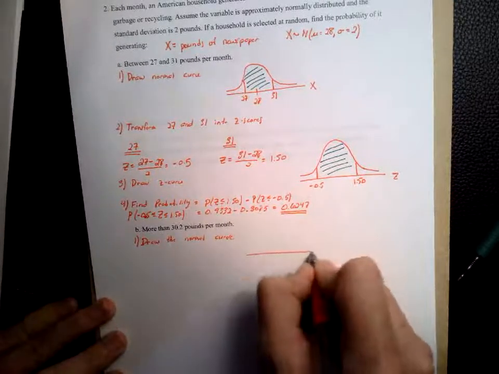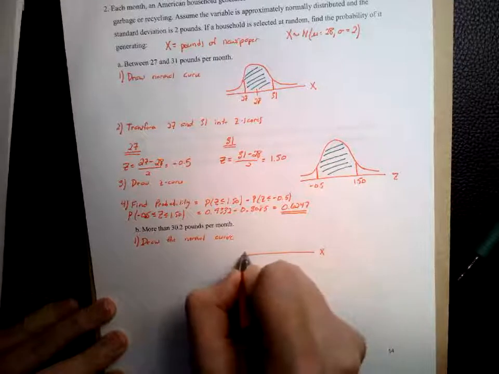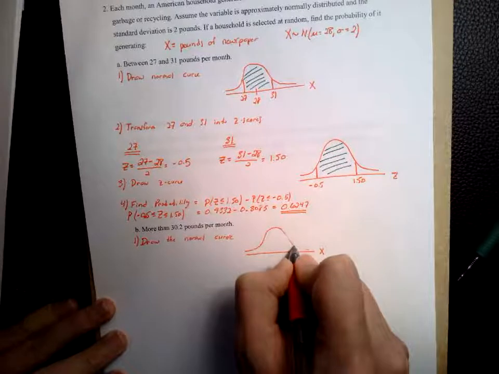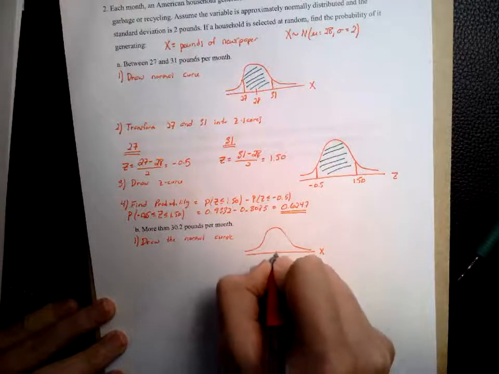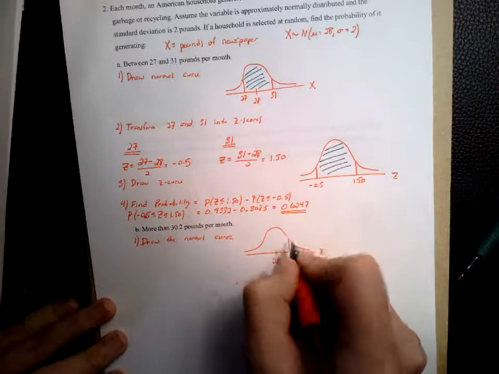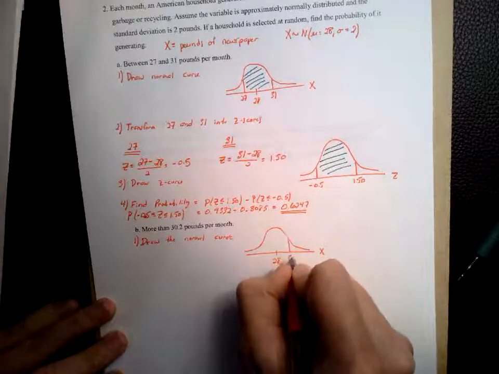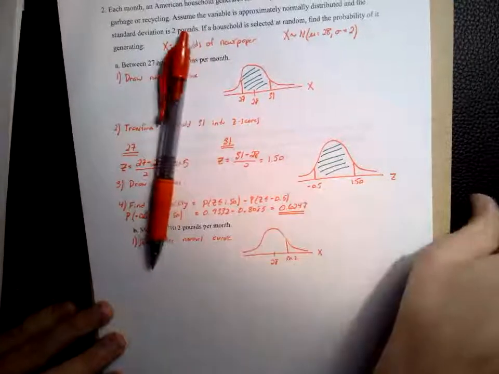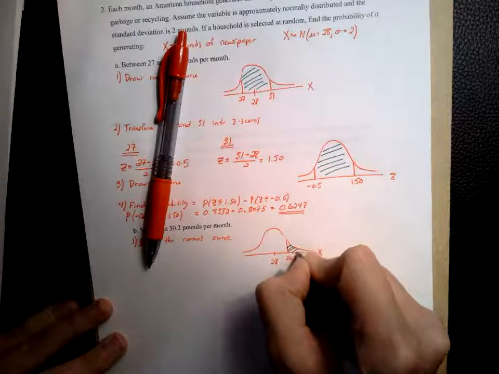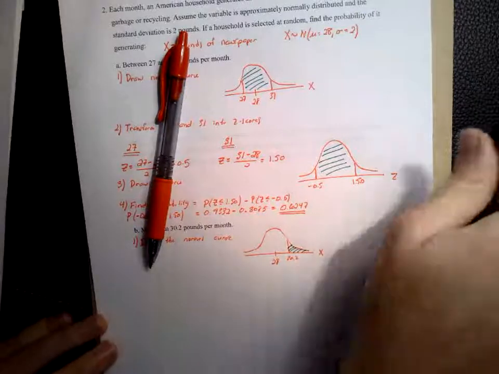If I do that, here I have the distribution of the pounds of newspaper. The mean in the middle here is 28, and I want the area to the right of 30.2 pounds per month. So I want this area right here.